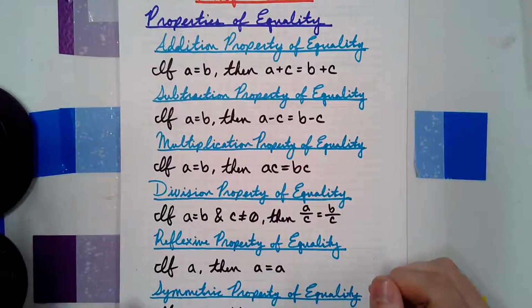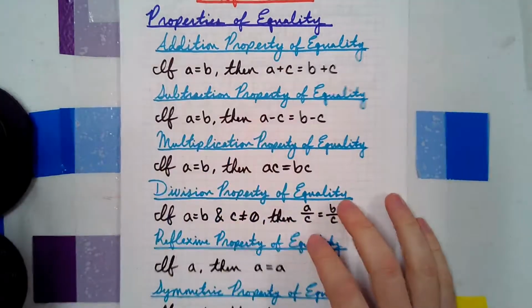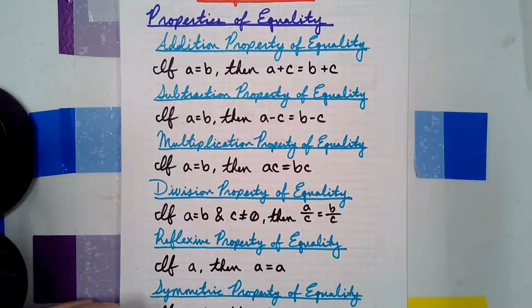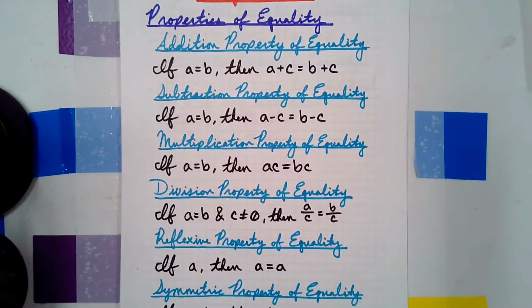All right, properties of equality, things that are true about equality. So when you have an equal sign and you don't have an unequal sign, an unequal sign would be like less than, greater than, stuff like that, right? These things are all true. We're going to run through them super quick because, again, words are hard, math is easy.